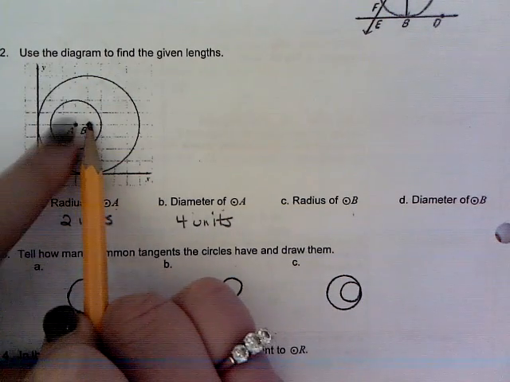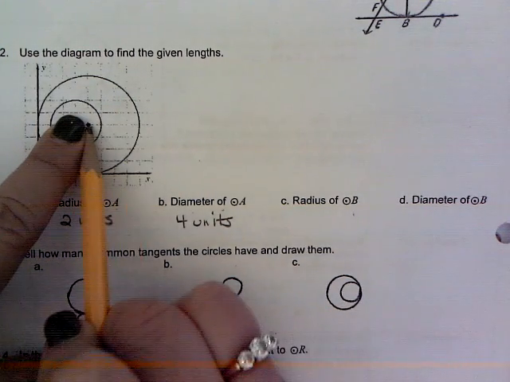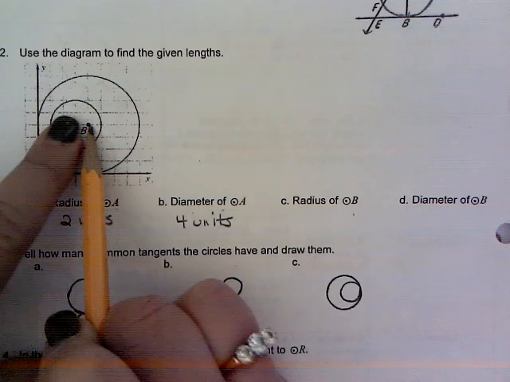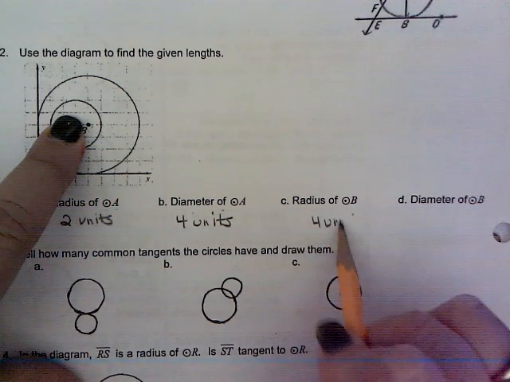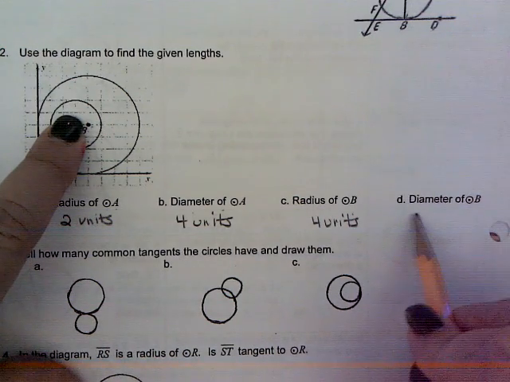The radius of B. All right, well, here is B, so we know it's got to be the big circle because it has to be in the center. So the radius would be 1, 2, 3, 4. And then my diameter would be 8.